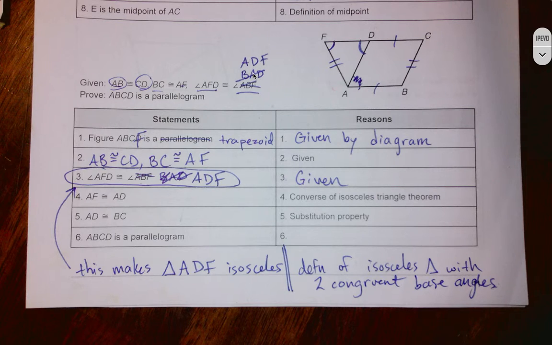I'm trying to eventually lead to getting an isosceles triangle. If you look at how angle AFD and angle ADF are the same, that makes a little isosceles triangle right over here. We need to use the fact that we have an isosceles triangle to further prove something in the theorem. There's a row between 3 and 4 that I may go back and add for future reference, that says triangle ADF is isosceles.